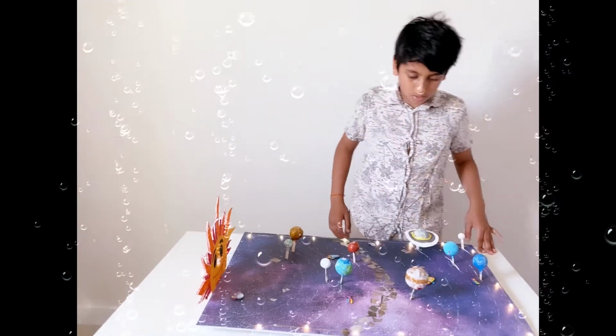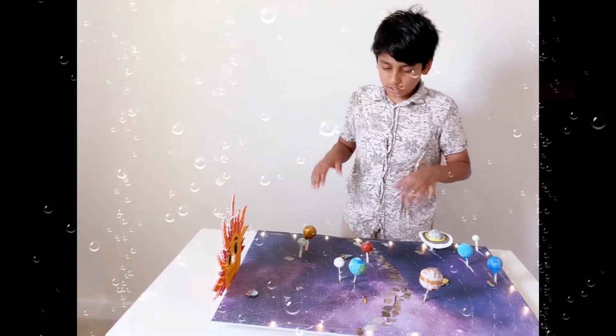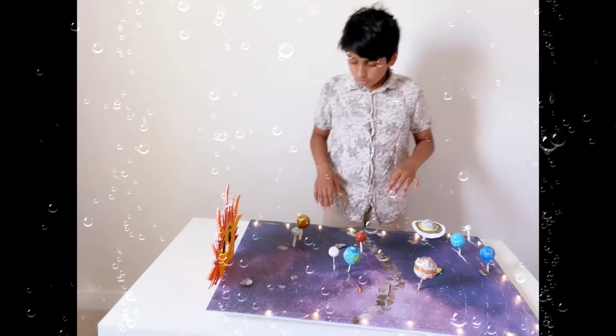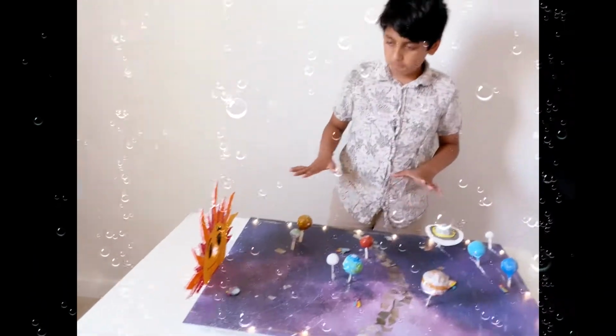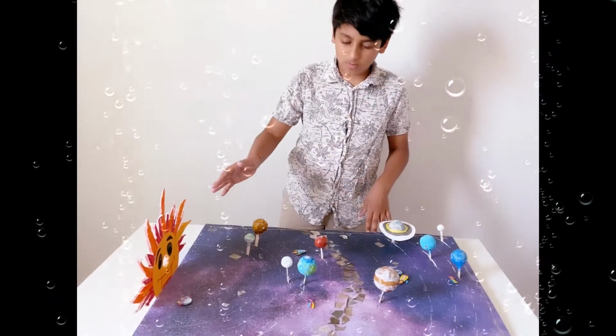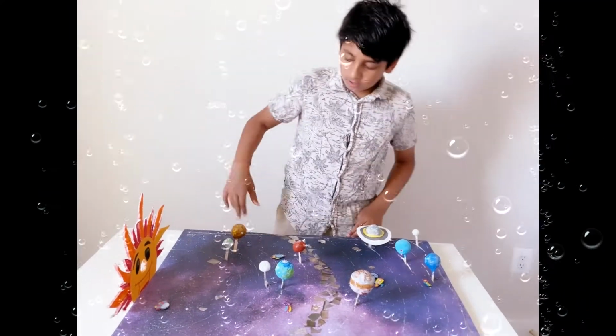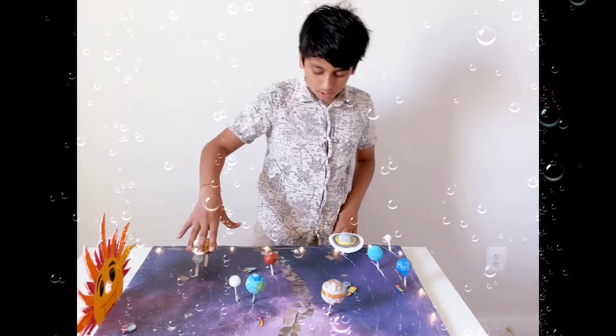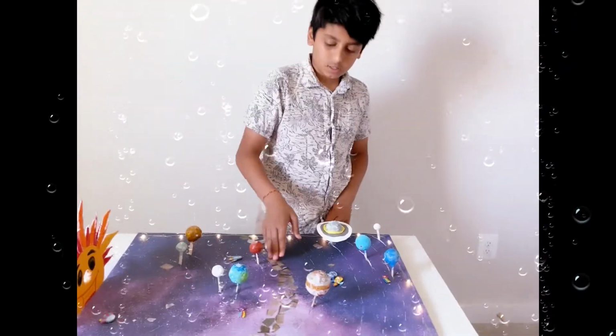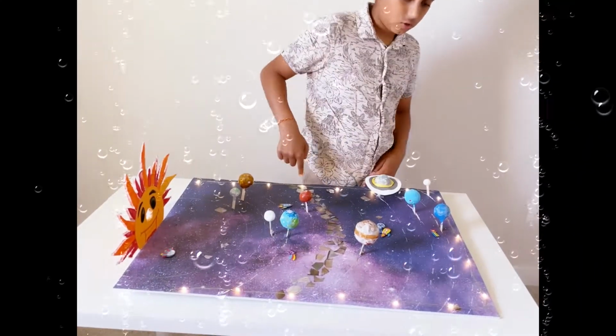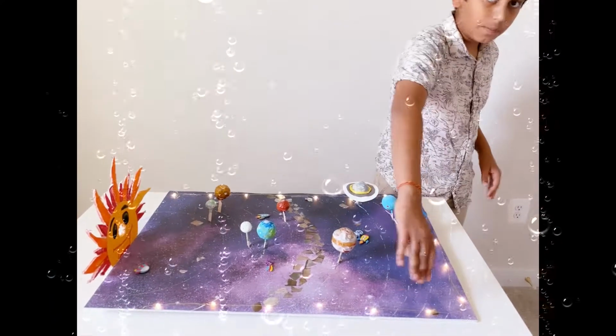Now, once we did all the clay objects, now we have to move on to, we could do the sun, maybe. Oh wait, did I tell the sun? Yes, I did. Once you are done with the clay objects and put on all the asteroid belt, you can put the Kuiper belt.